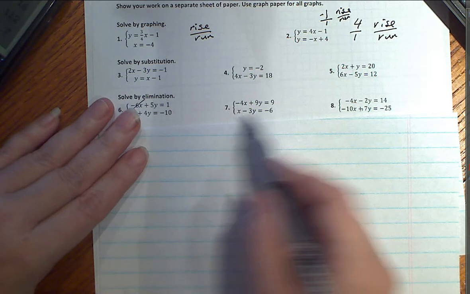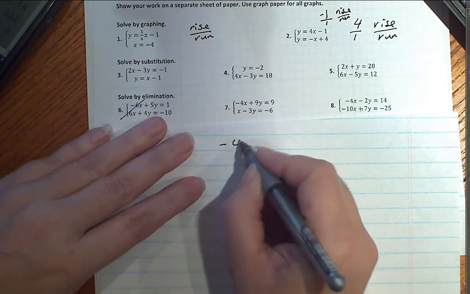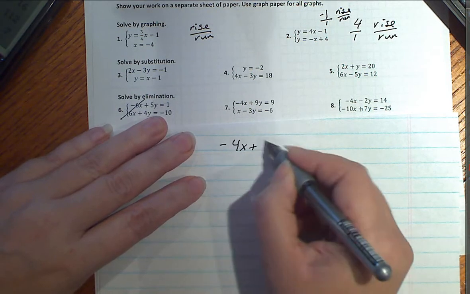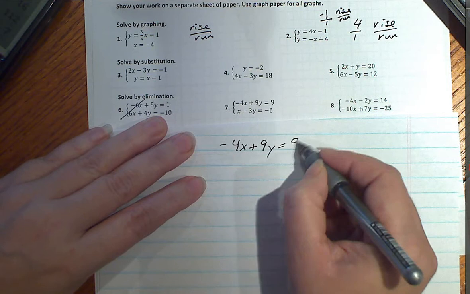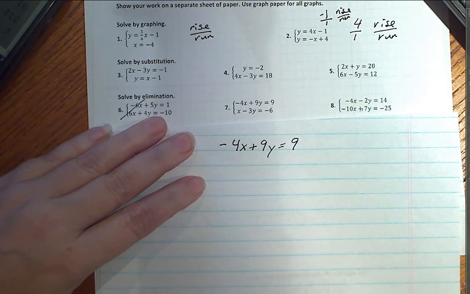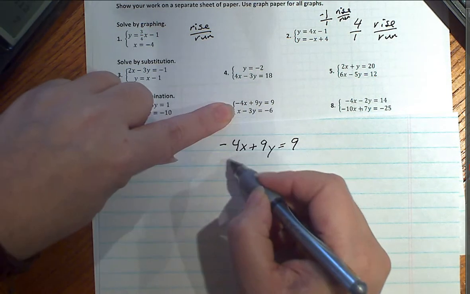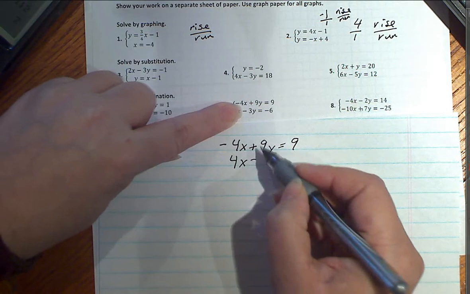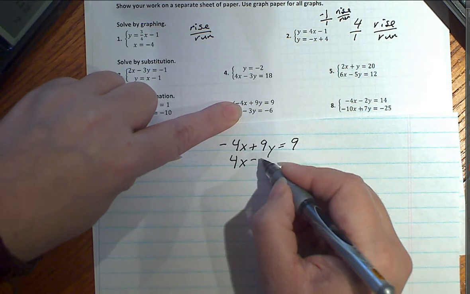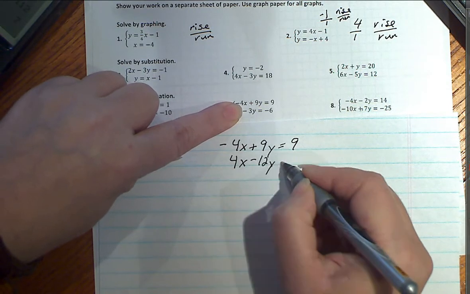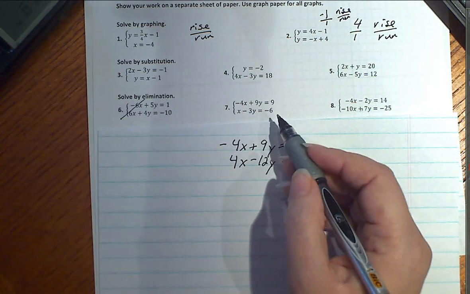So I have negative 4x plus 9y is equal to 9. What do I have to multiply the bottom by to get rid of my x's? Yeah, 4. So 4 times that gives me 4x minus 4 times that is negative 12y is equal to 6 times 4, which is 24.